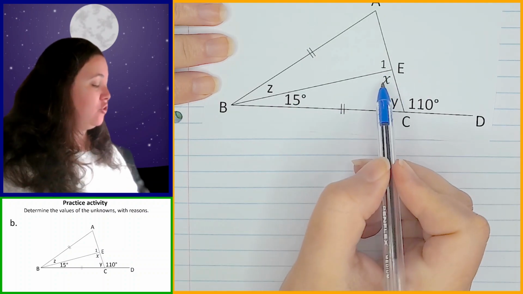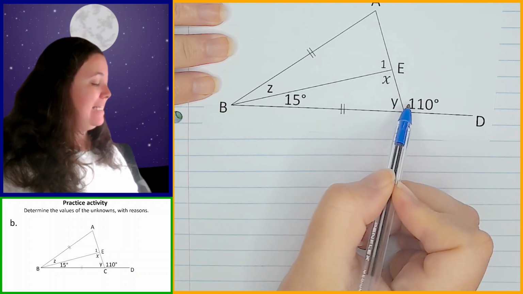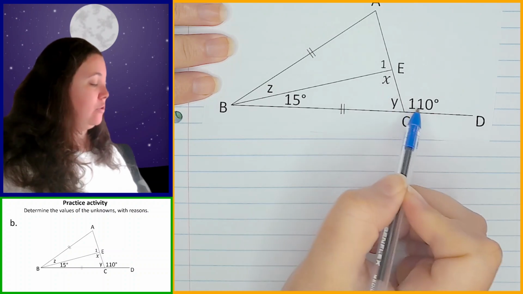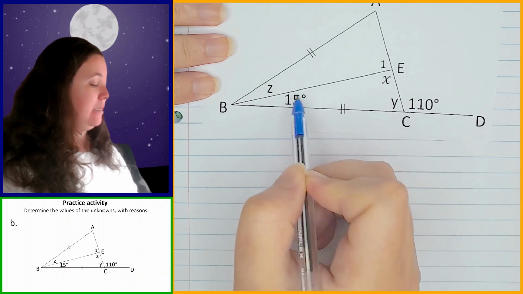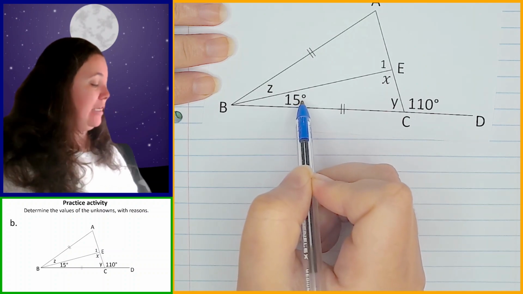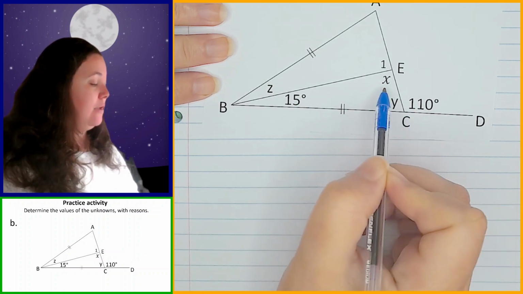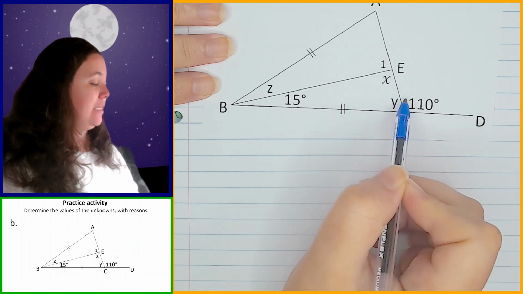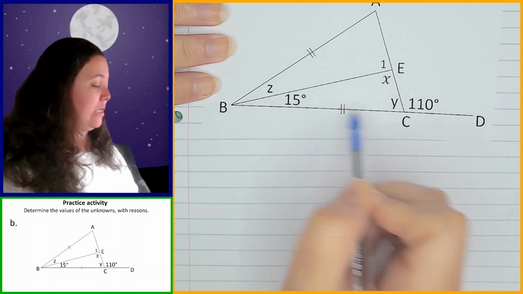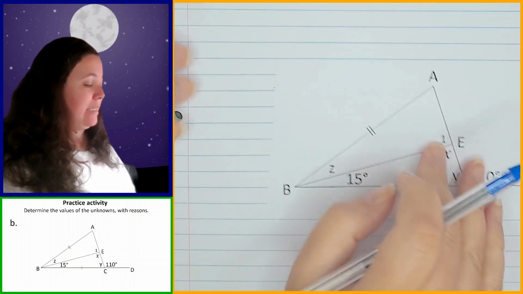Now x is in triangle BCE, and it is one of the opposite interior angles for that exterior angle. The other opposite interior angle is this one over here. So we've got this opposite interior angle, we've got the exterior angle, and we need to work out x. So I'm going to be using the exterior angle of triangle BCE to work out what x is.